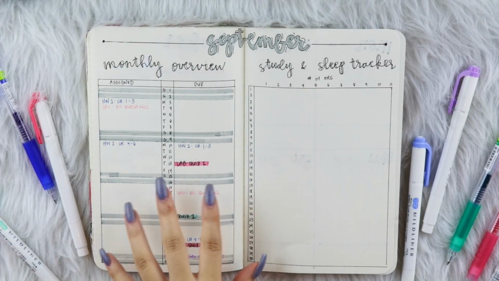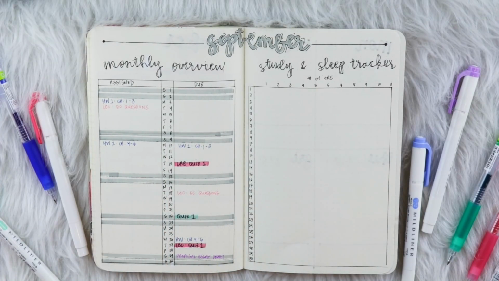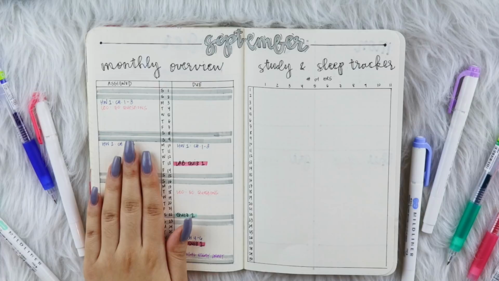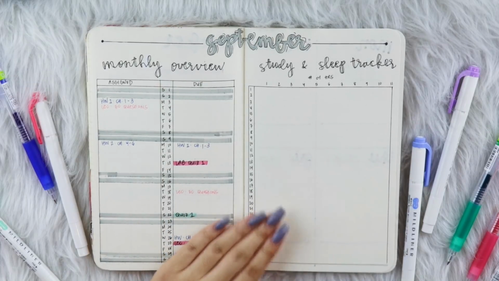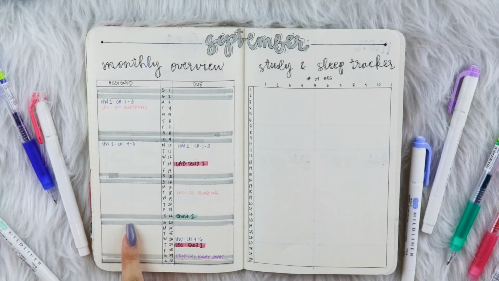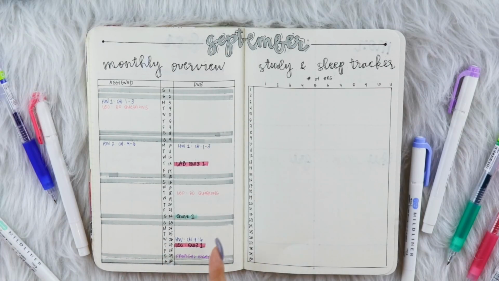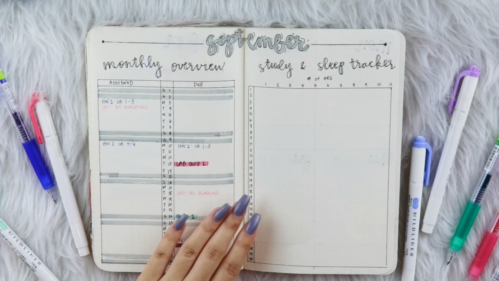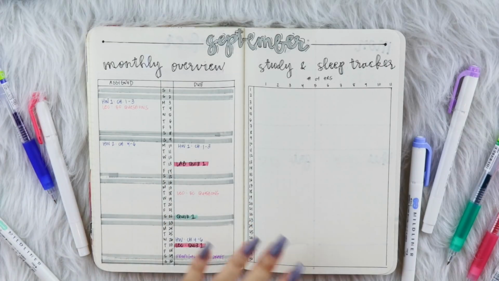The monthly overview here is really similar to my monthly overviews of my personal bullet journal. So the left side of the monthly overview is the assigned side and the right side is the due side. The left side is where you would put your assignment and when it was assigned. The right side is where you would put the due date of that assignment. I think it's a good idea to see when it's assigned and when it's due so that you know how many days you have to do it and spread out the amount of work accordingly.